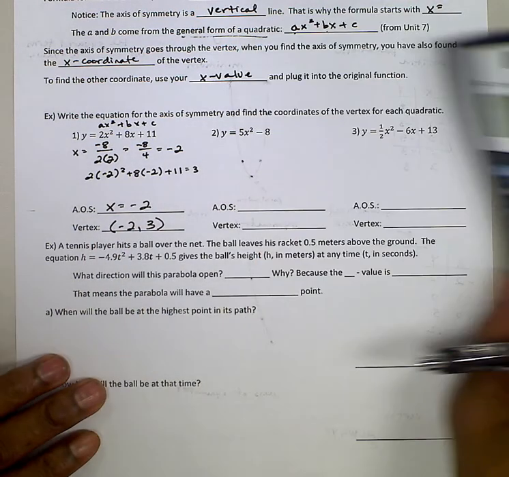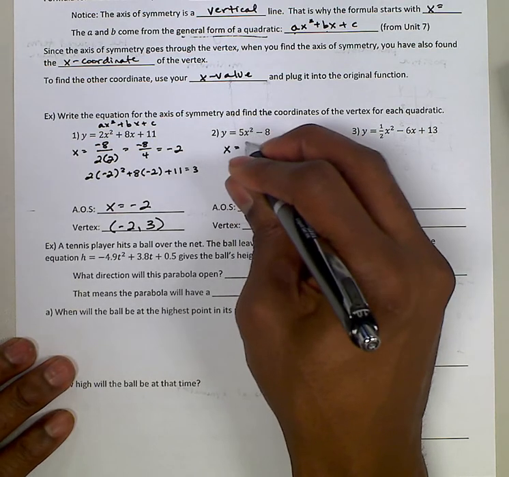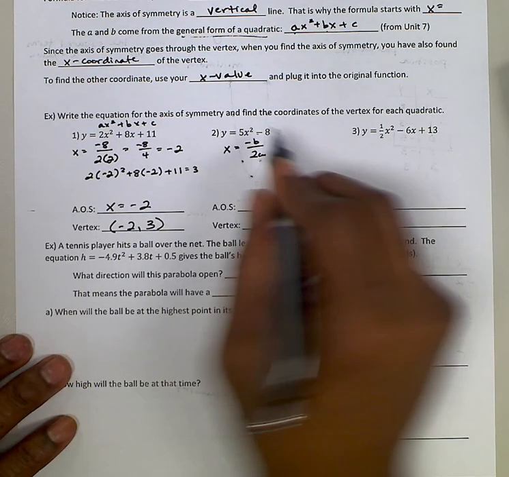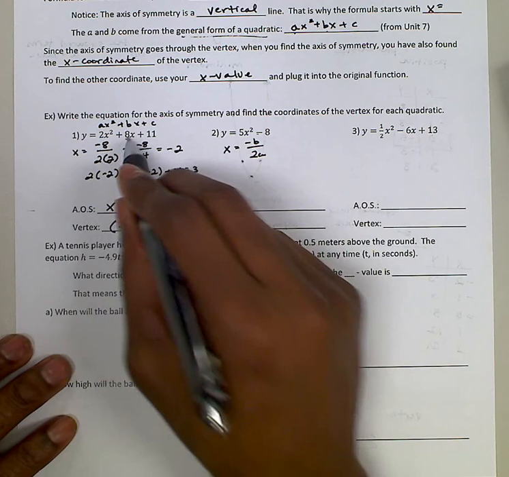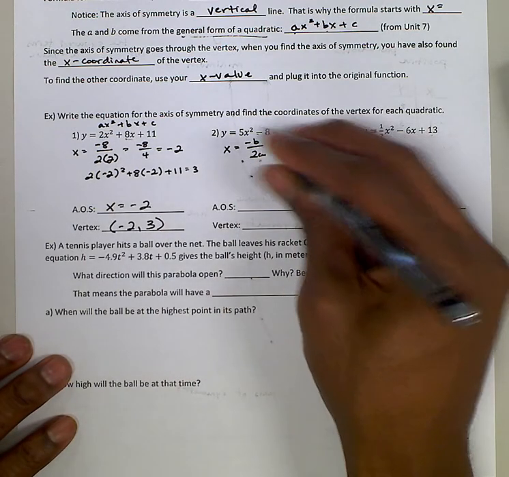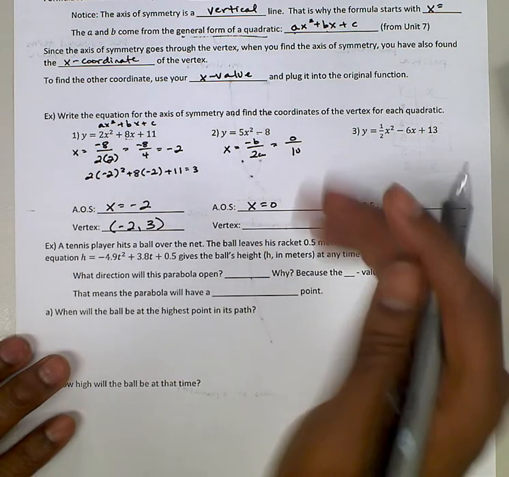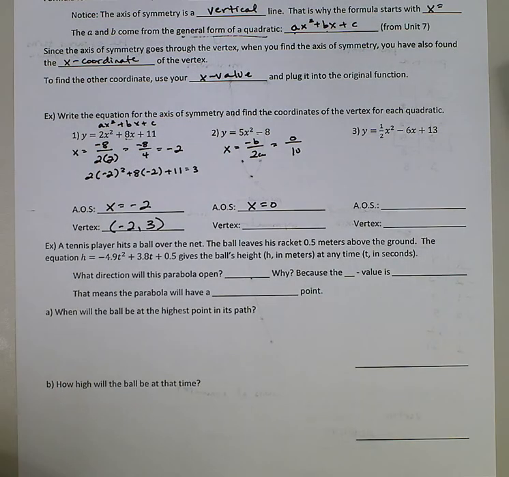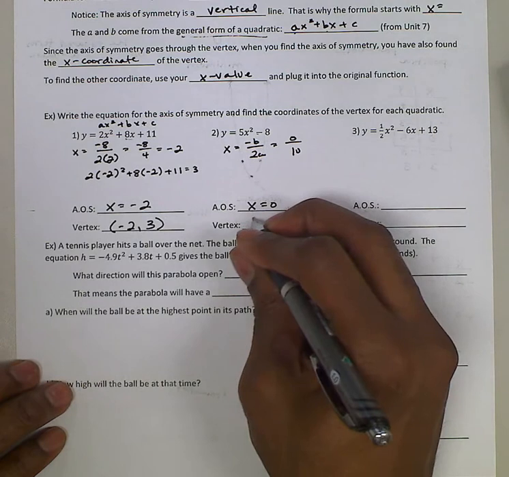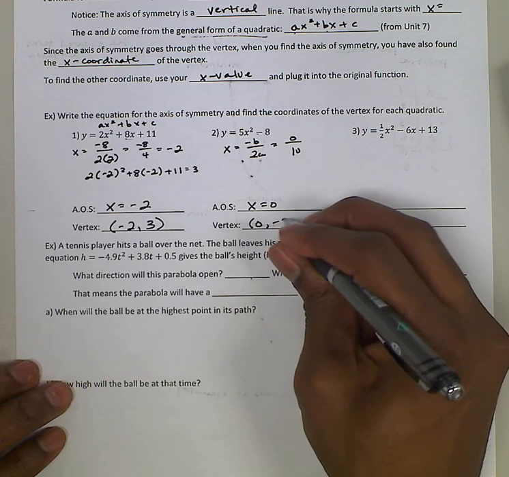Here we'll do the same thing. X equals opposite b over 2a. For this problem, notice that our b is 0, because b is always the number that's by x, and there's no just x here. So x equals 0 over something, in this case 10. So our axis of symmetry is at x equals 0. That means it's right on the y-axis. We'll plug this value into our equation, and I don't need a calculator to do that. Y equals 0 minus 8, which is negative 8.